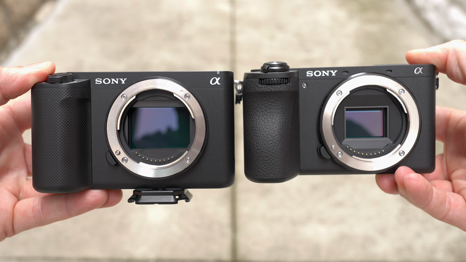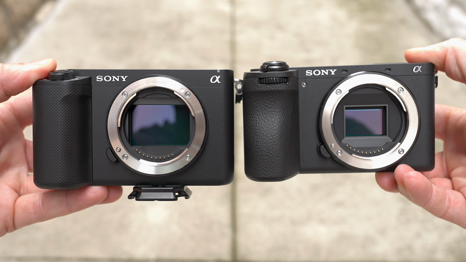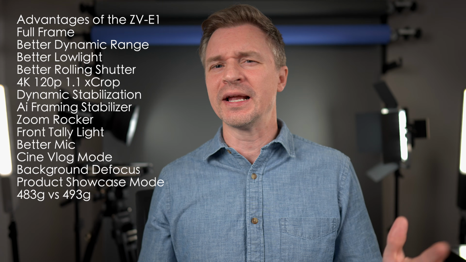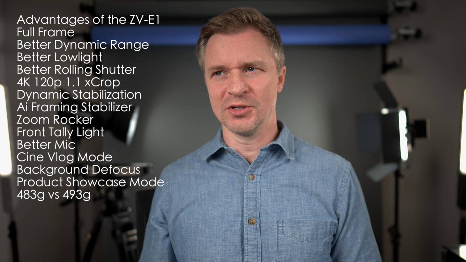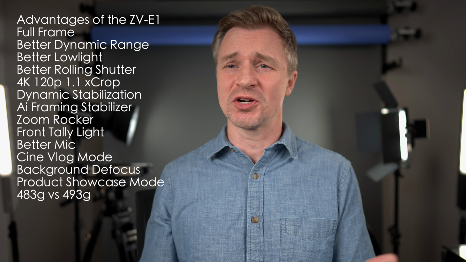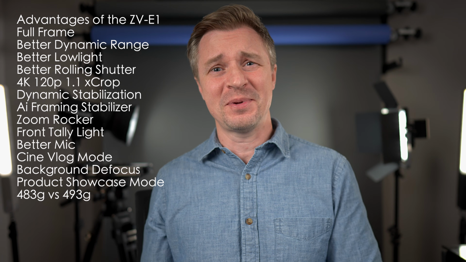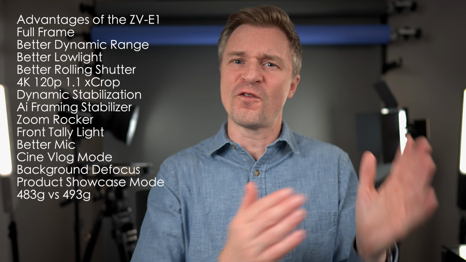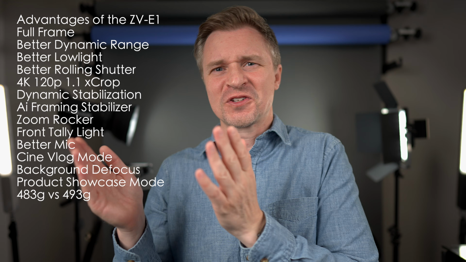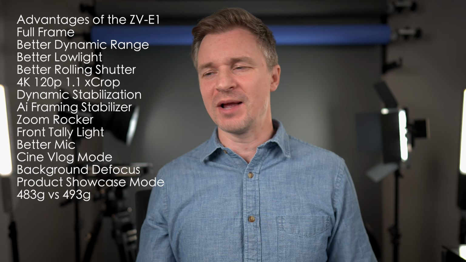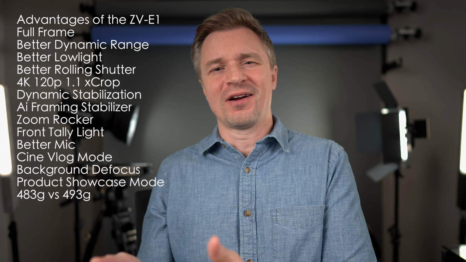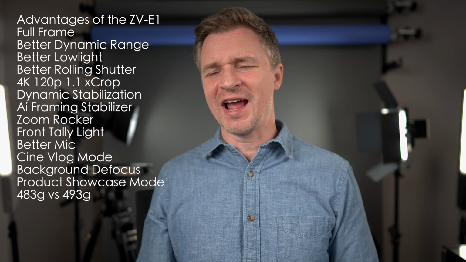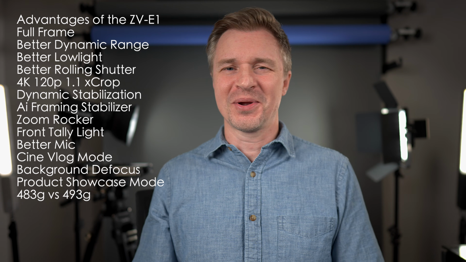The ZV-E1 is actually a lighter camera than the APS-C A6700. It kind of blew my mind when I actually weighed the two cameras, because the A6700 is a small, compact APS-C camera, and the ZV-E1 is a full frame camera, and it's lighter, 483 grams versus 493 grams. To have the sensor of the FX6 in a 483 gram travel-friendly camera, boy oh boy, that's a lot of fun.